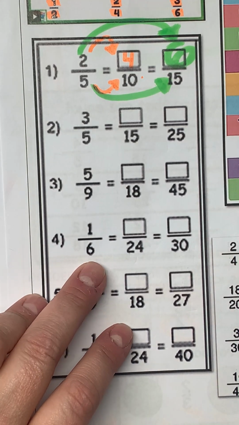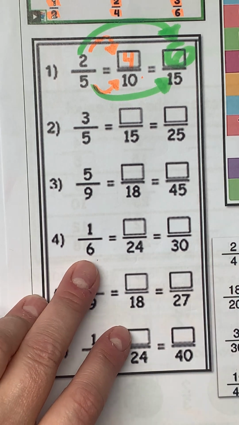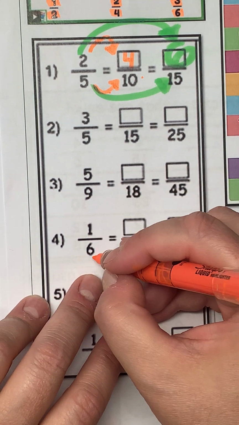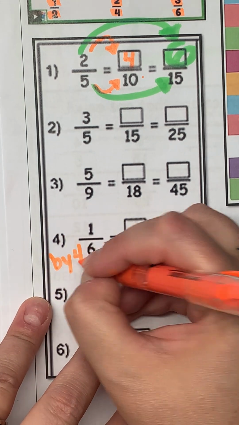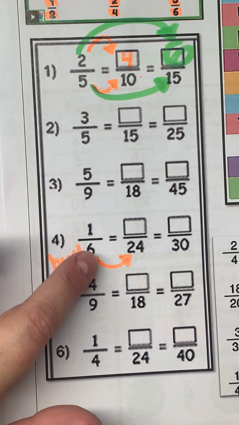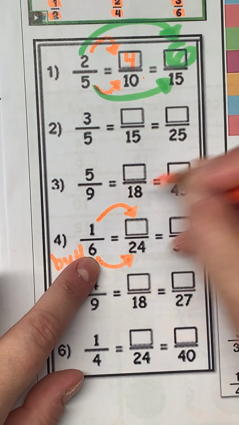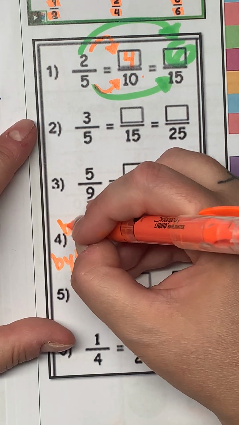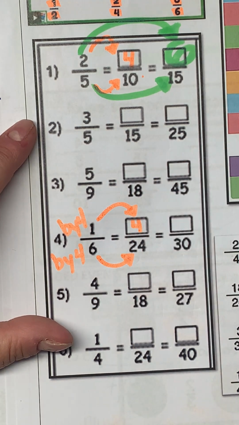Let's look at maybe number 4. How do we get from 6 to 24? What do we have to multiply by? You have to multiply by 4. So 6 times 4 is 24. So what am I going to put in the top box? I'm going to multiply it by 4. 1 times 4 is 4.